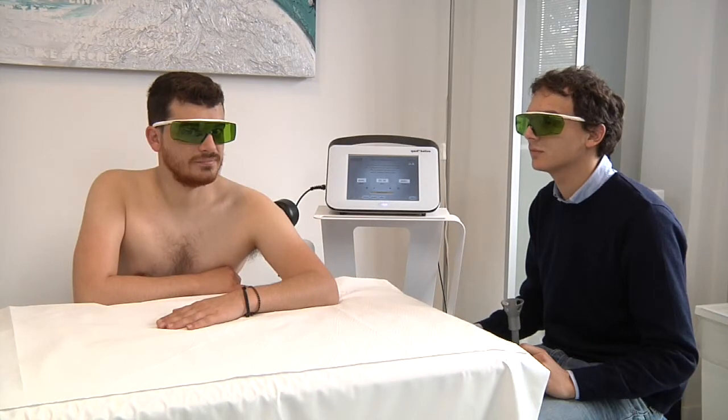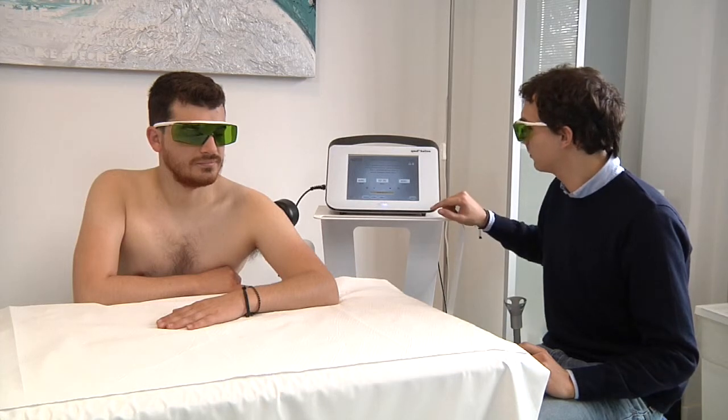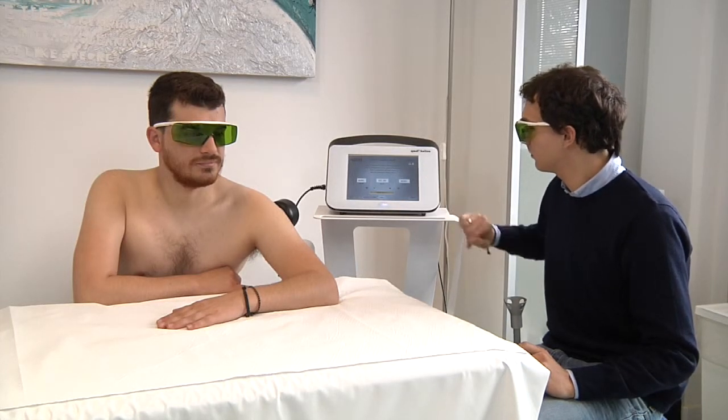For the fourth phase of treatment, we use the harmonic pulsation. We use the medium spacer. The treatment area is at the level of the myotendinous junction. The pointer must be kept fixed.